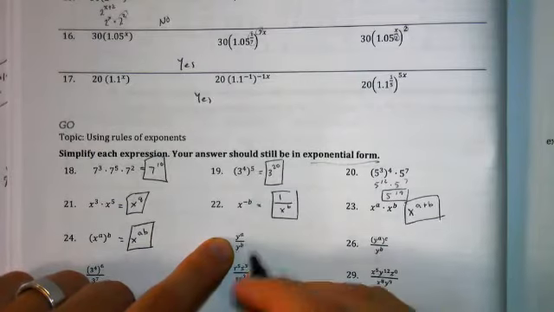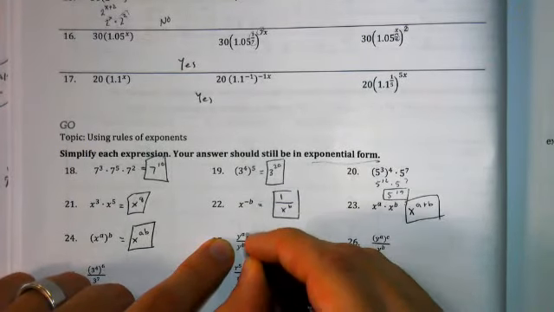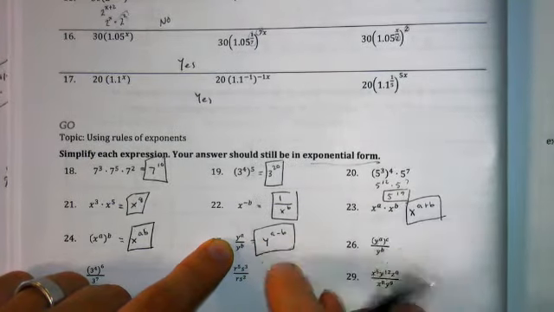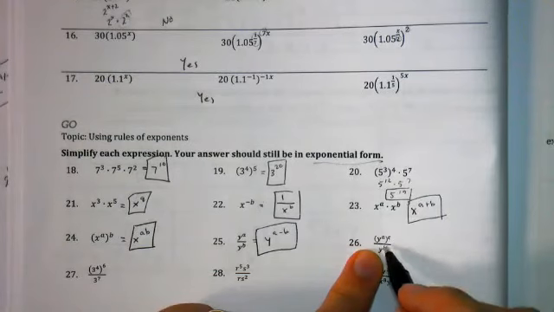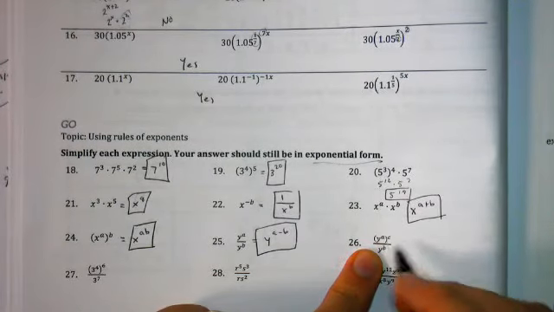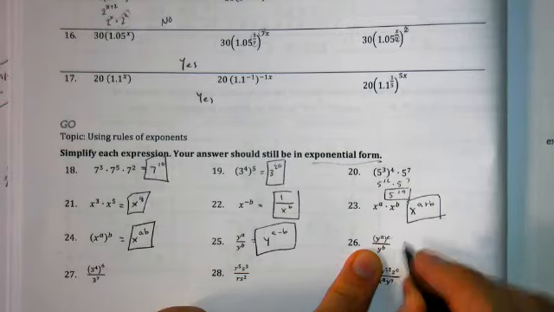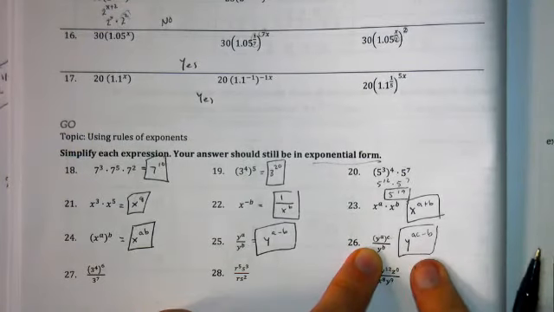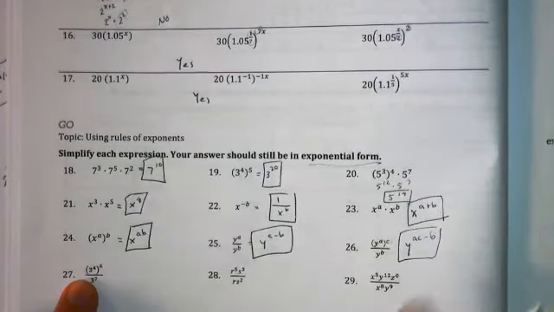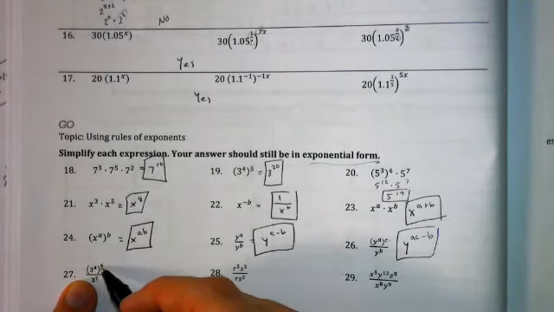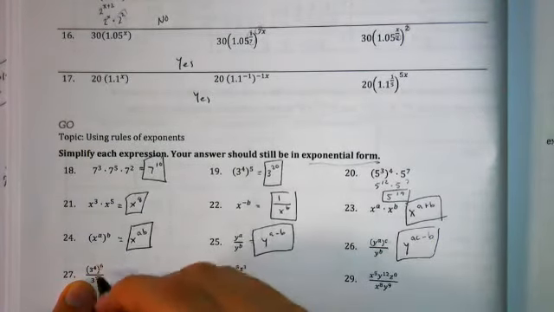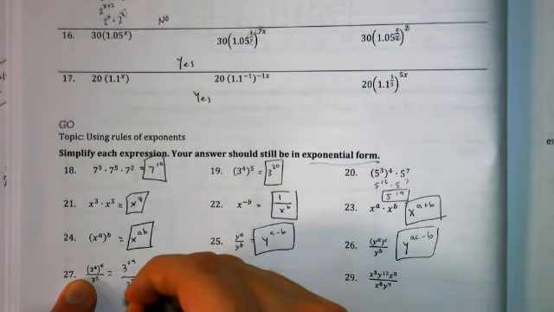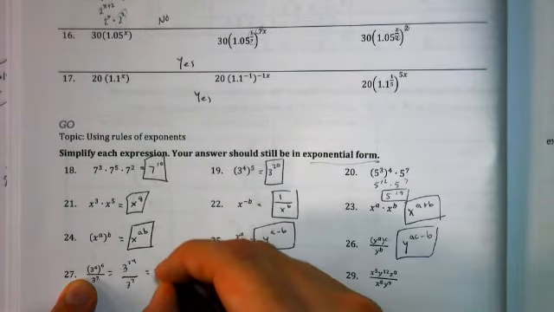Here we've got a division. So these exponents will be subtracted. This will be y to the a minus b. Here we've got another division, but we can multiply these first. So this is y to the ac minus b. 27, we've got a multiplication here and then a subtraction there. So this would be 3 to the 24th over 3 to the 7th. Subtract those, we get 3 to the 17th power.